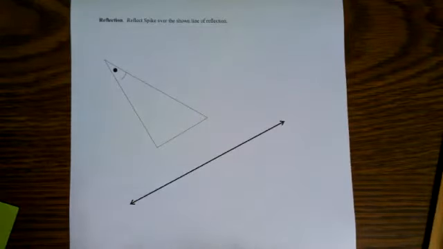Hi, this is Dr. John Bergduff, and this is the third of 4 videos on rigid motions, transformations of an object in the plane that preserve both the shape and the size. In the videos so far, we have explored translation or sliding and rotation. In this video, we're going to explore reflection.